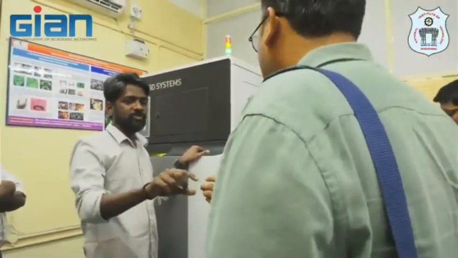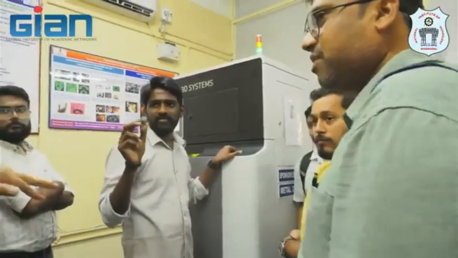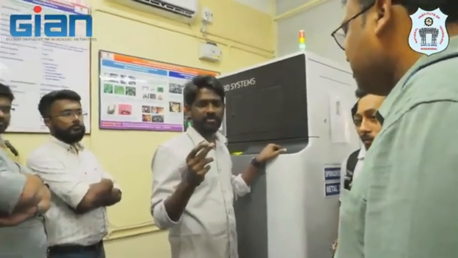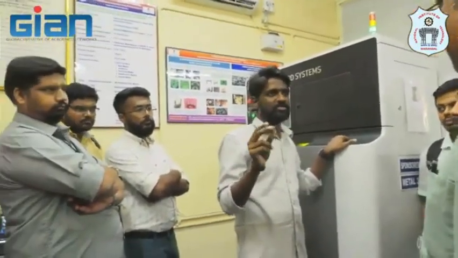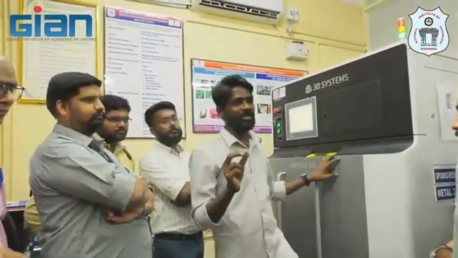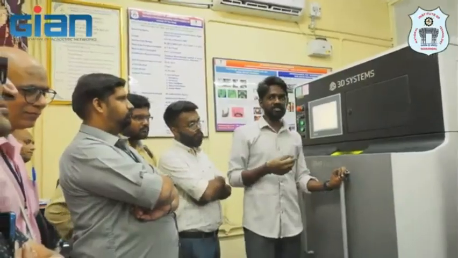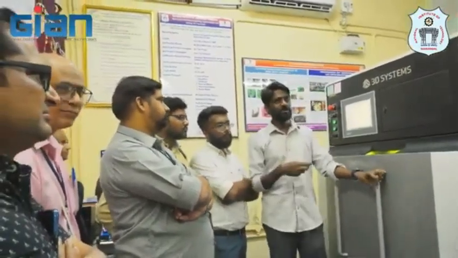So this is the final part without doing any post processing. Just wire cut, as built. We have removed it with the wire cut from the substrate. We have as-built. This much complexity we can't make using conventional manufacturing. Using ALM only you can print this. That will give you a high advantage compared to other processes.